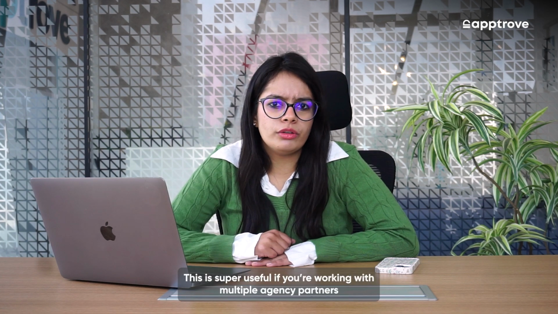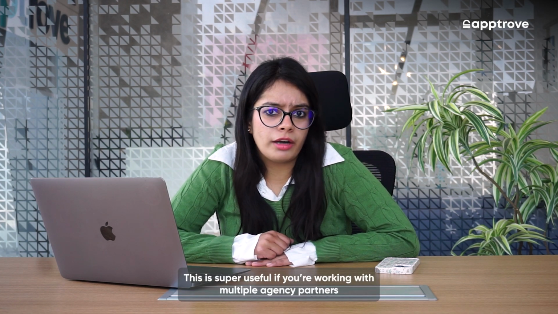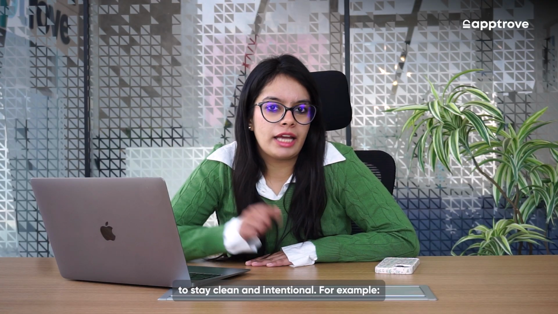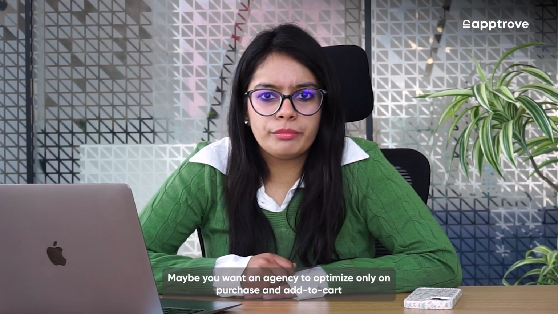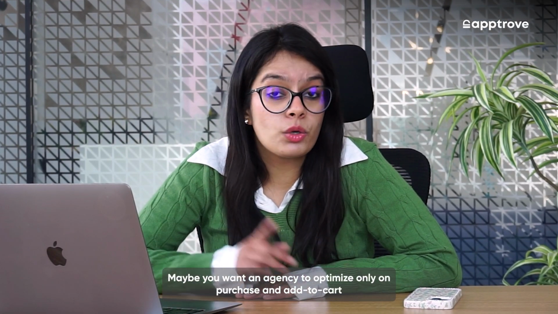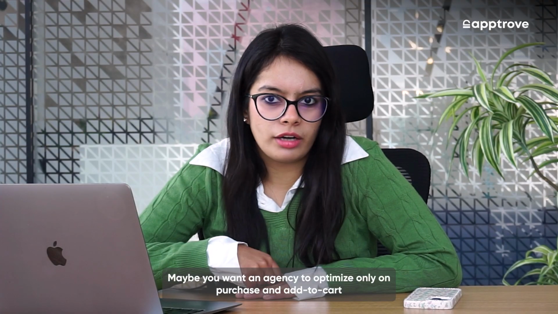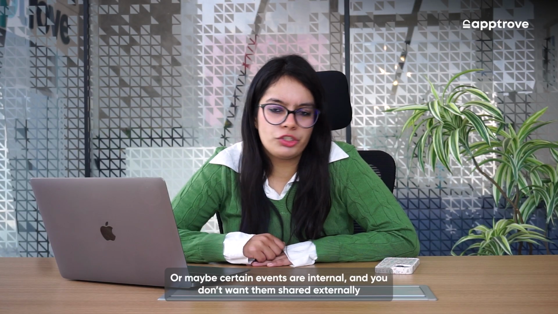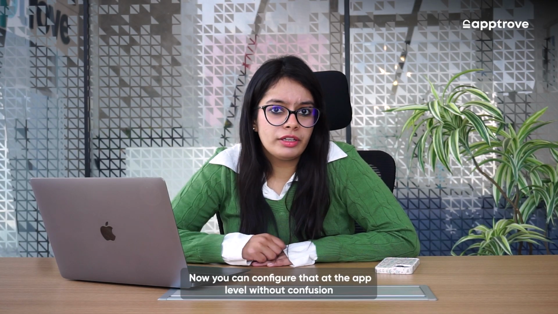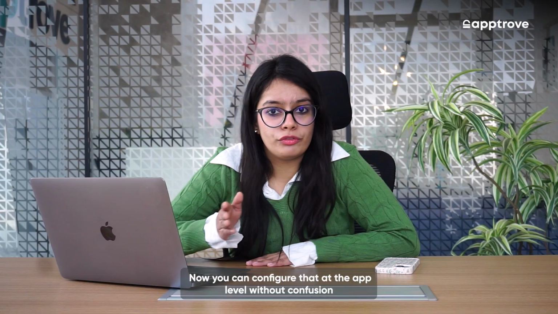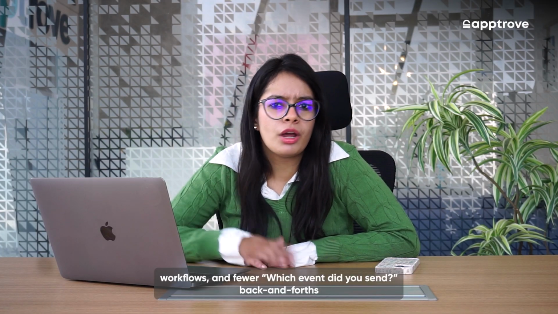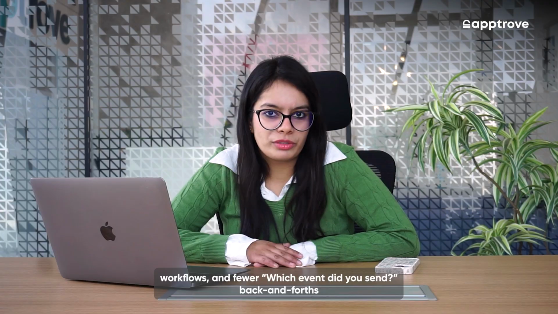This is super useful if you're working with multiple agency partners, multiple teams, and you want event sharing to stay clean and intentional. For example, maybe you want an agency to optimize only on purchase and add to cart, not on every micro event. Or maybe certain events are internal and you don't want them to be shared externally. Now you can configure that at an app level without confusion. The result is better governance, cleaner workflows, and fewer "which event did you send" back and forths.